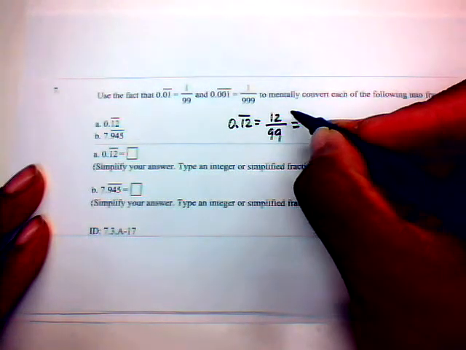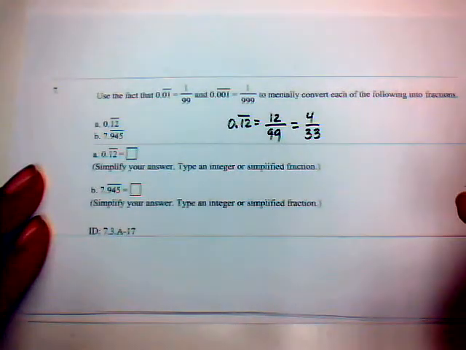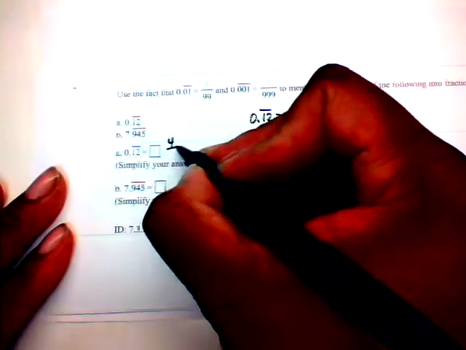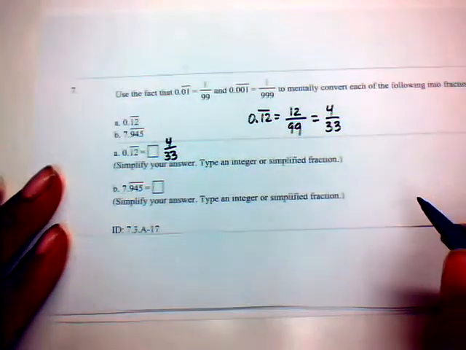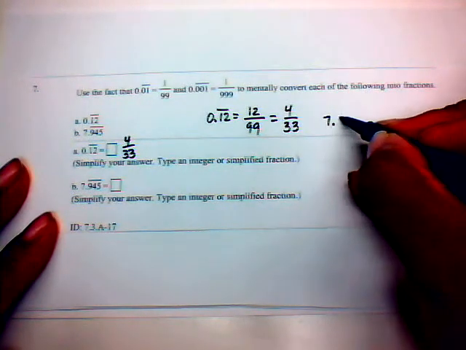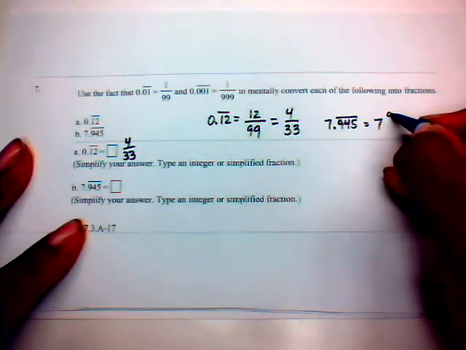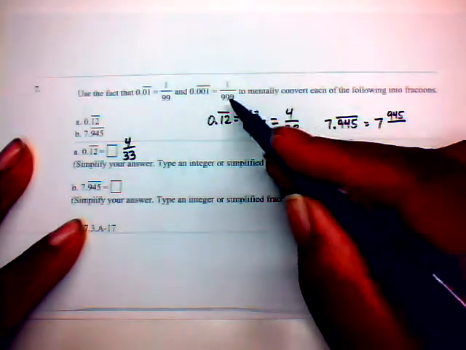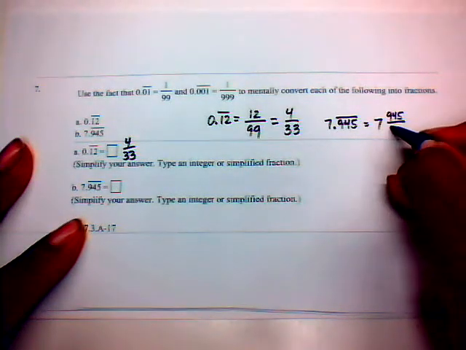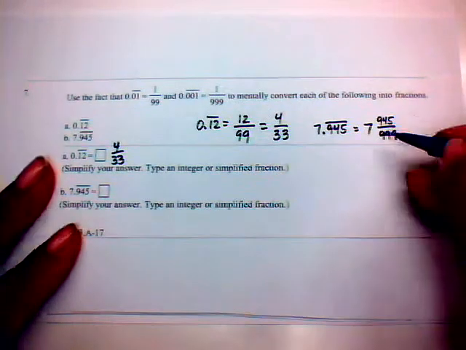We're going to reduce that by dividing the numerator and the denominator by 3. You'll get 4 over 33. Okay, so 0.12 repeating as a fraction would be 4/33. And then you got 7.945 where the 9, 4, and the 5 repeat. We know we got 7, and then 945 will be on top. The fact that 0.001 is the same as 1 over 999, 945 will be 945 over 999.